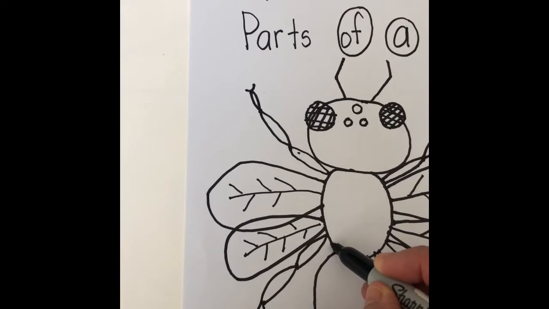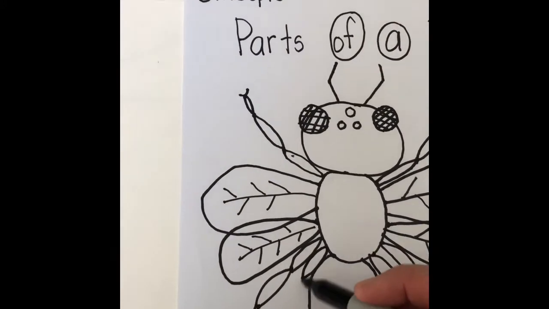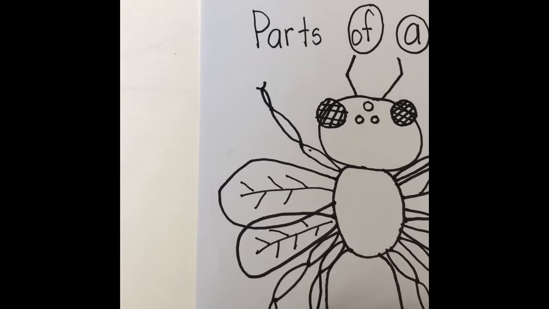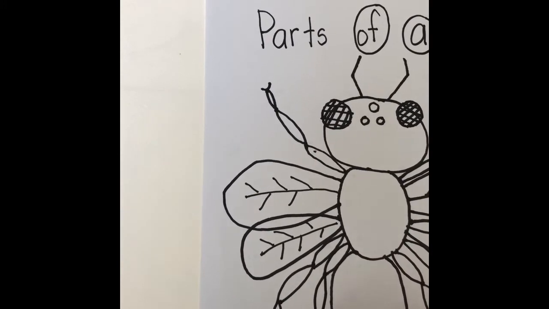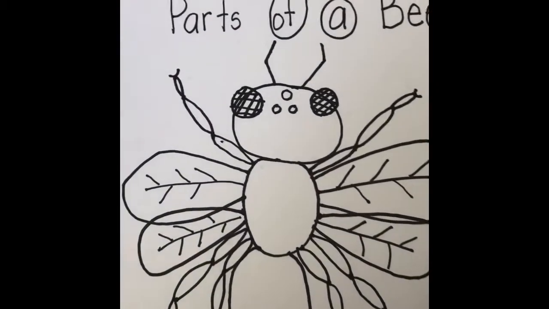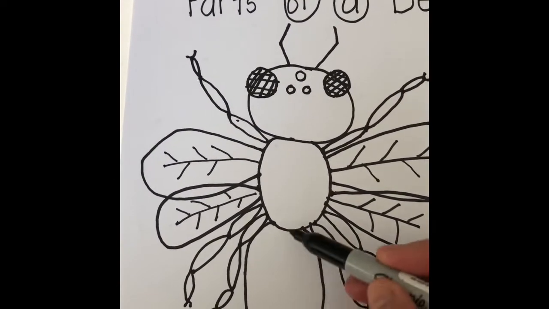Last leg, big curve, connect, big curve, connect, big curve, little curve, connect. All right, now we have all the legs. Now we'll go to the abdomen.